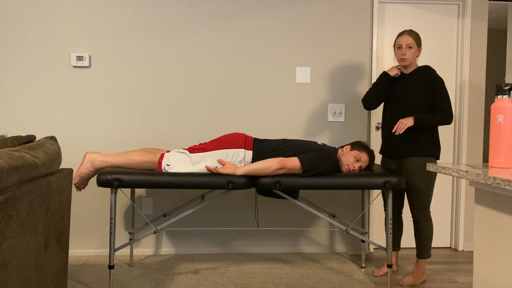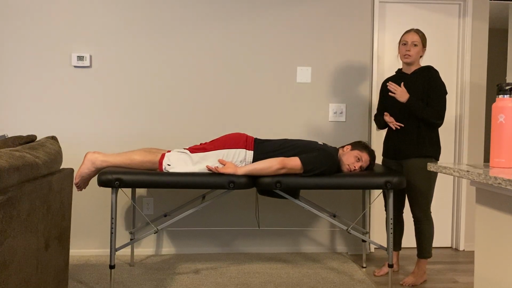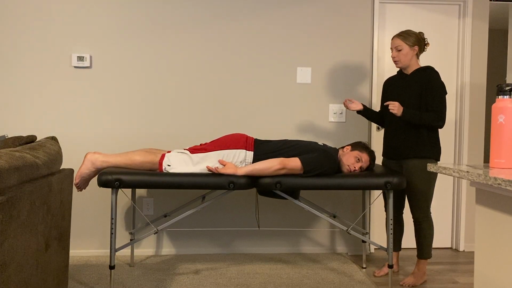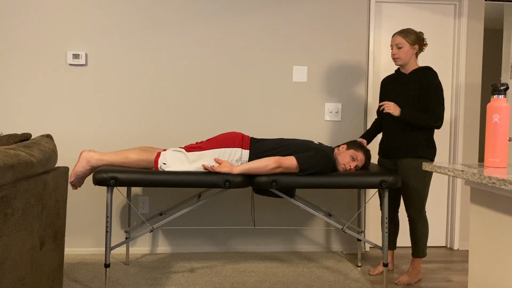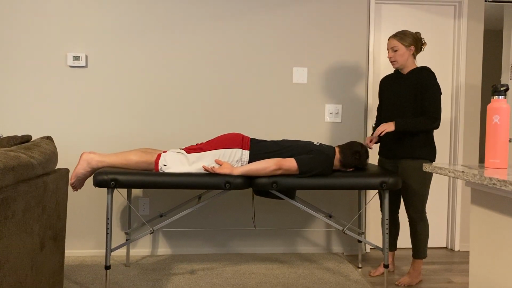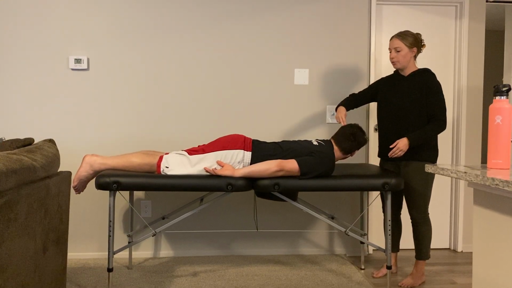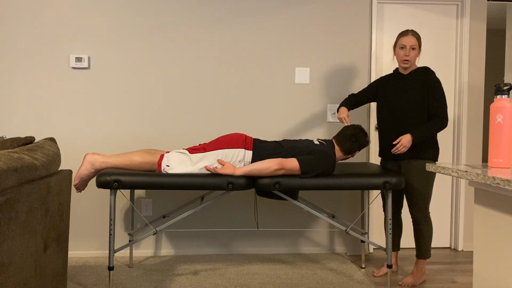Lastly, we have the upper trapezius. So it's going to be a similar body position, but remember the upper trapezius facilitates opposite side rotation. So if I wanted to assess the patient's right trapezius, I would have him turn his head to the left. Good, and then he'll go into neck extension. Perfect. And then again, I'm just going to push with 2 fingers, hold for 5 seconds. And those would be the manual muscle tests.